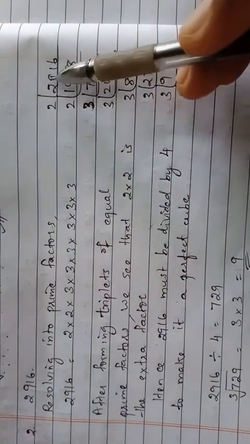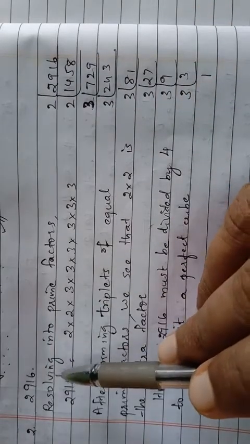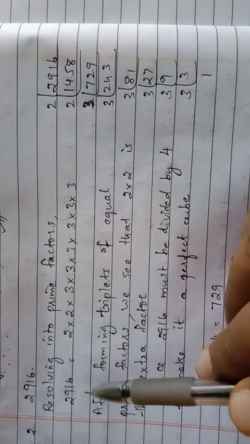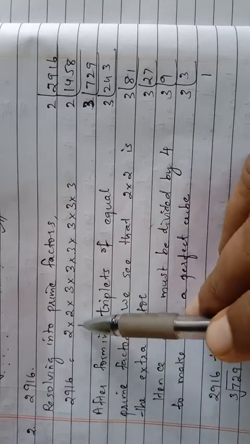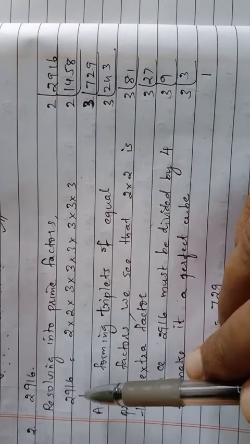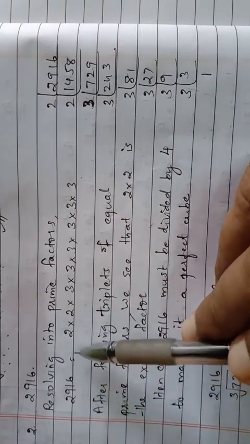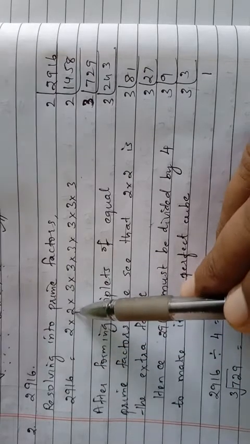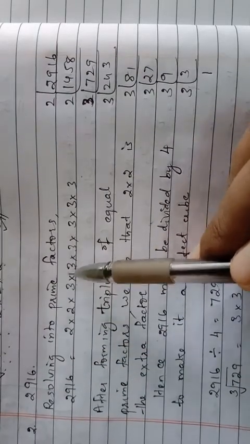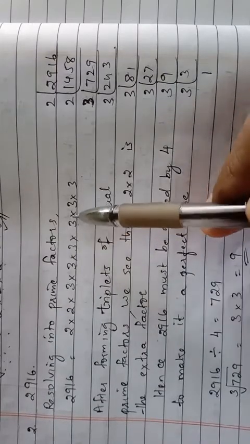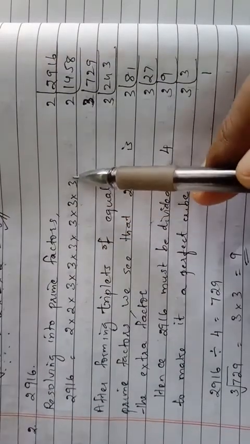After completing the prime factorization, we have to resolve into prime factors. Express the given number as the product of its prime factors. So 2916 can be written as 2 multiplied by 2 multiplied by 3 multiplied by 3 multiplied by 3 multiplied by 3 multiplied by 3 multiplied by 3.